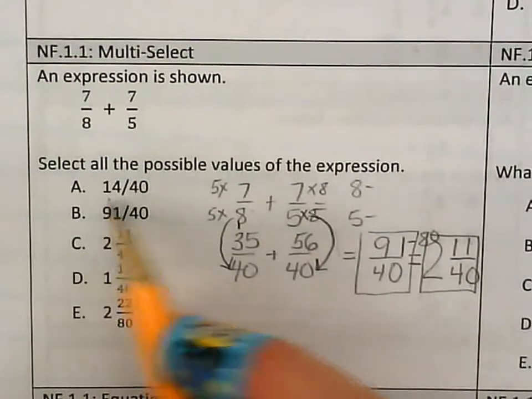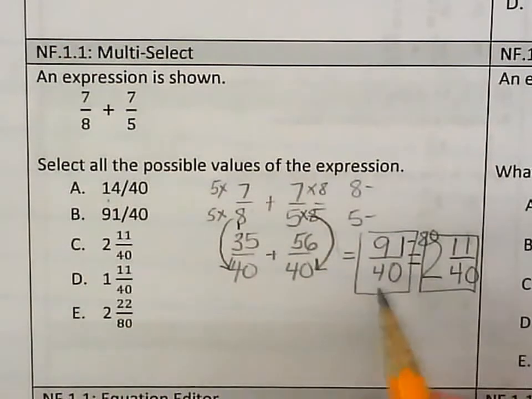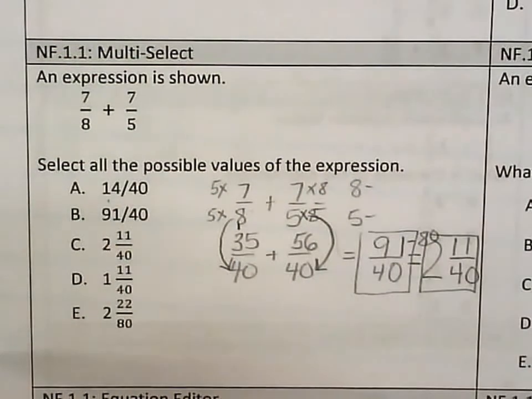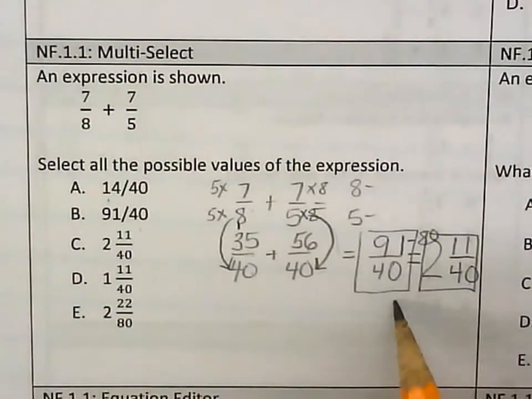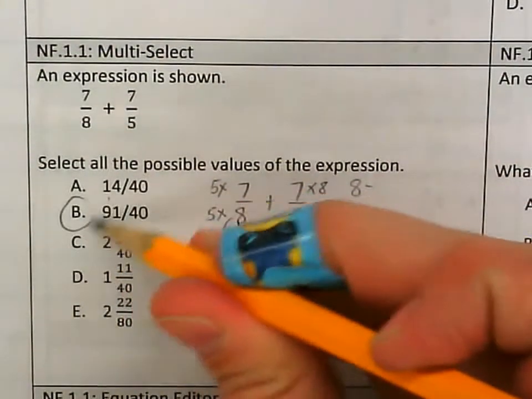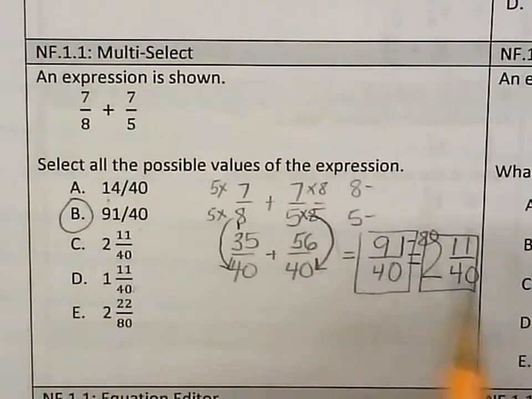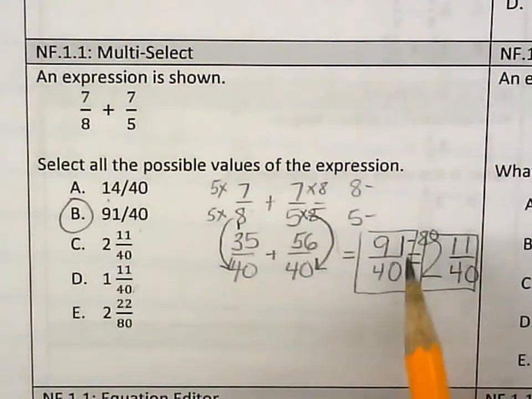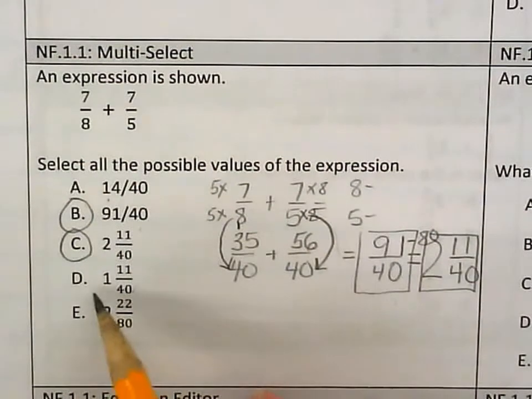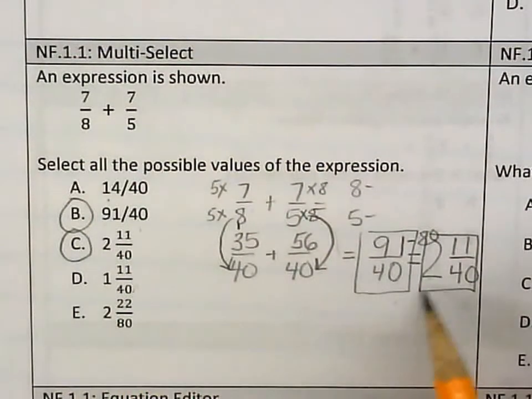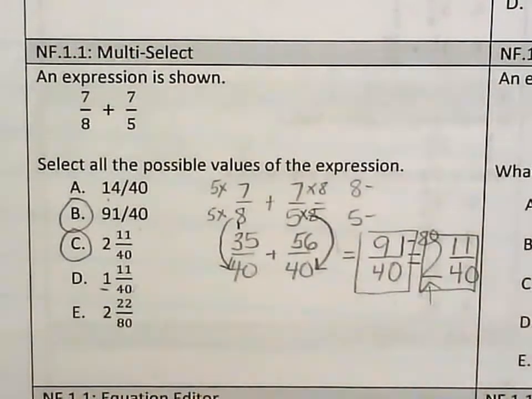Will 14 40ths work? Well, no, because that one's less than 1, and I know my answers are greater than 1, so I'm not going to do anything with that. 91 40ths? Oh yeah, that was the first improper fraction I came up with, so that one does work. 2 and 11 40ths? Yes, that's what I got when I took my improper and made it into a mixed number. D, 1 and 11 40ths. Oh no, I know that's not going to work because my whole number here is 2. And 1 is too low, so that's not going to work.